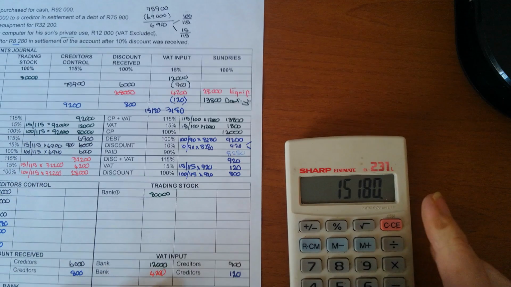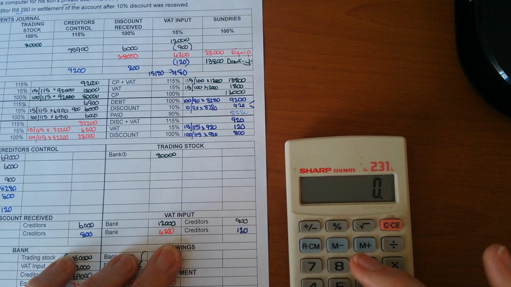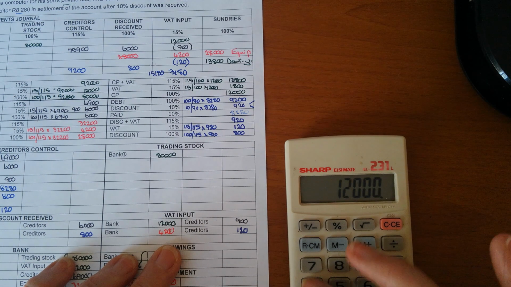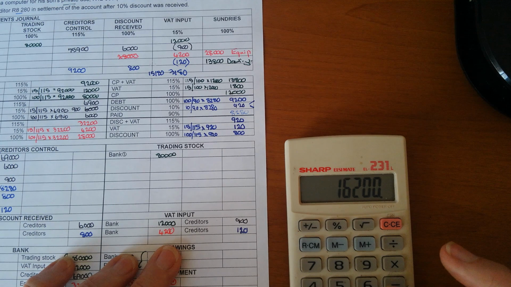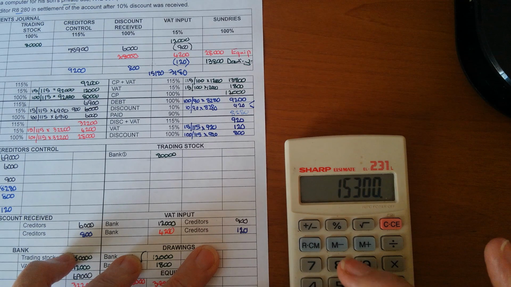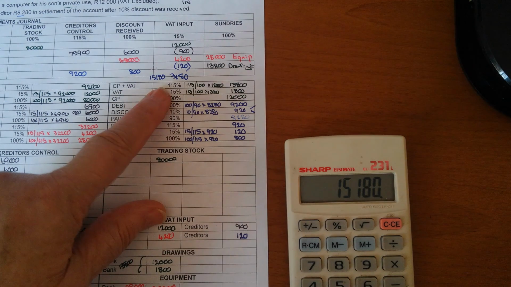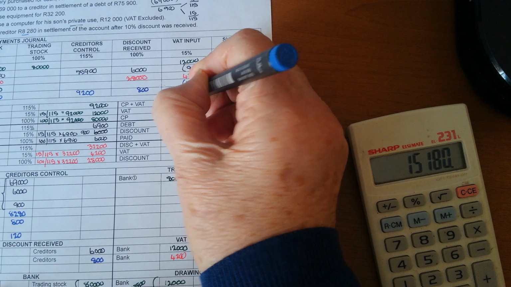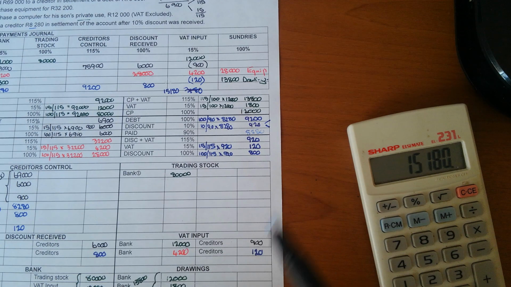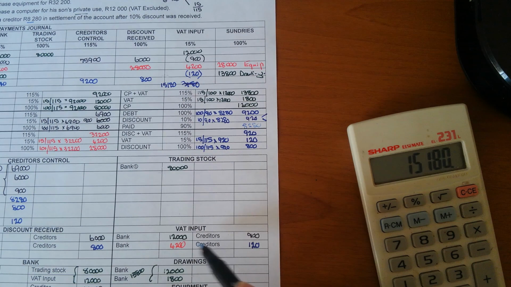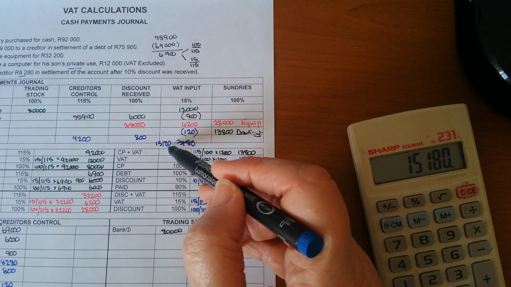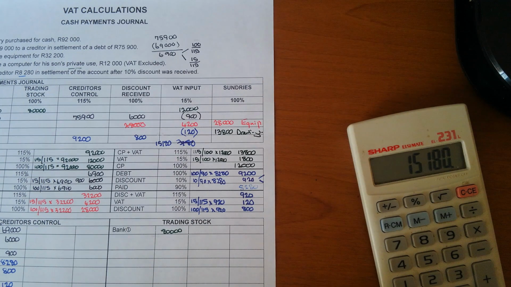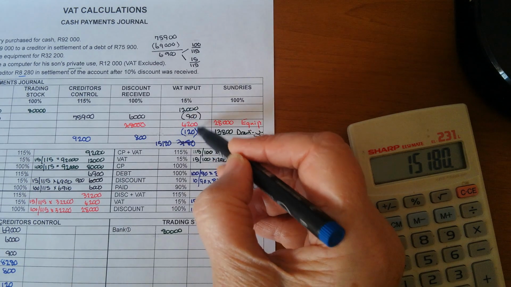Okay, so we're going to add the amount in the ledger again. So it's the 12,000 plus the 4,200 minus the 900 minus the 120. And that gives me 15,180. And that's what I added when I calculated that as well. So you check yourself and you make sure that the amounts that you put in your VAT input account must equal the total that you've written in your cash payments journal. And because the VAT on the discount is on the credit side of the ledger, we will show that in brackets.